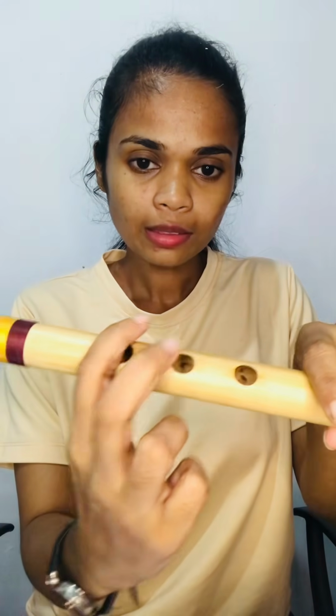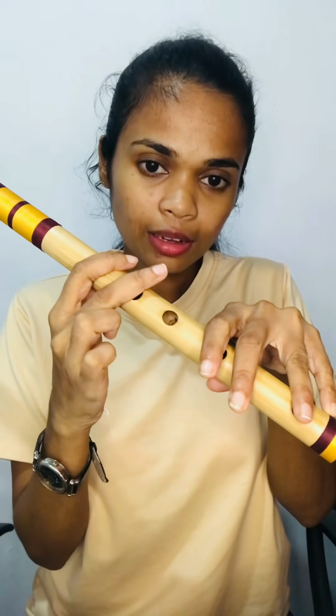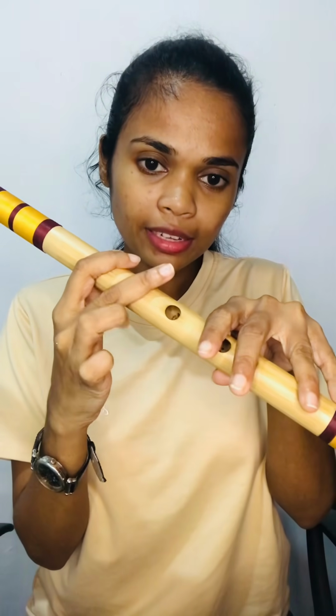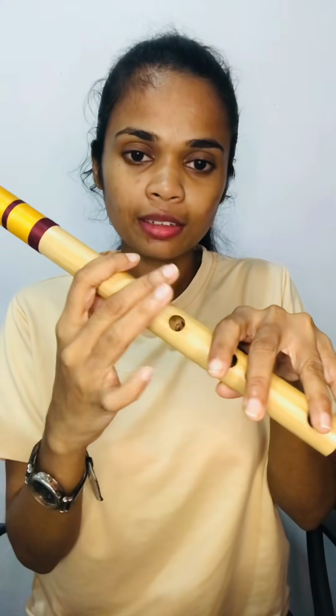So first line goes like gamapa garisa. So when we play ga, it should be komal ga, not shuddha ga. Okay, so ga, ma, pa, ga, re, sa. Ga, ma, pa, ga, re, sa. You need to play it very fast.